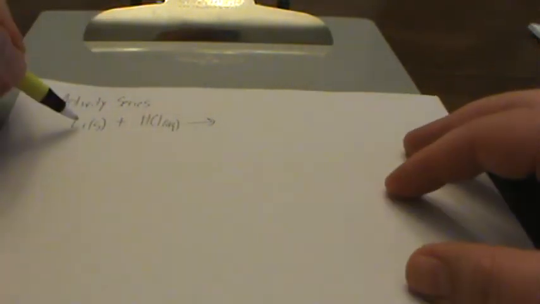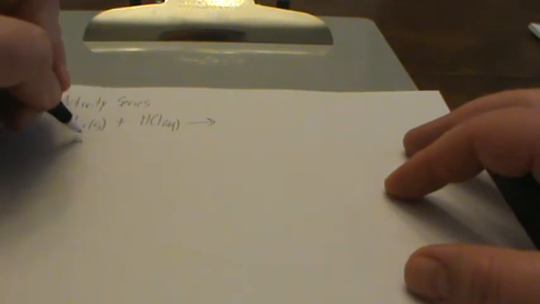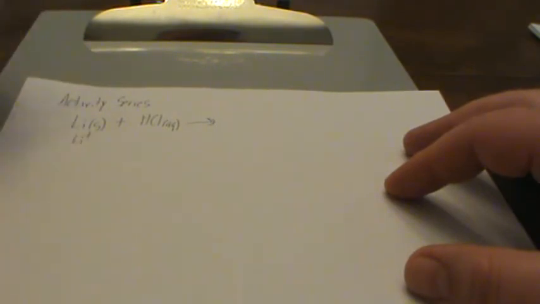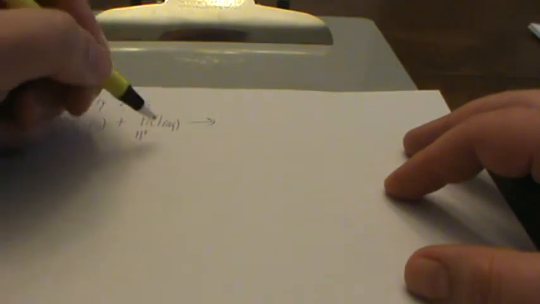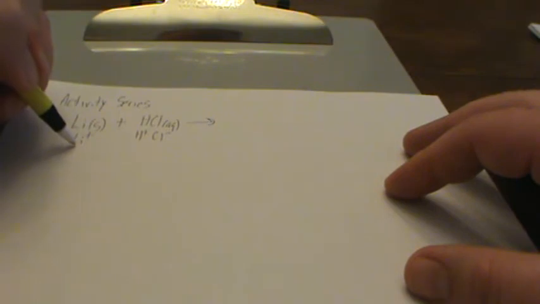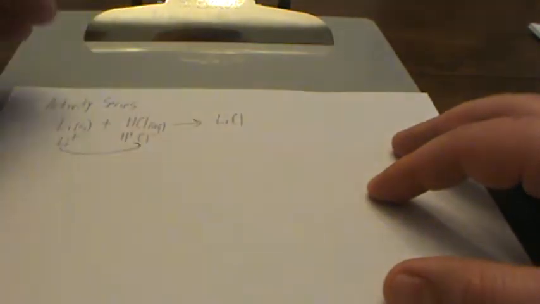So if we look at what we were doing before, figuring out what our products are going to be, lithium has a +1 charge as an ion. Hydrogen has a +1, chlorine a -1. So lithium is going to go with chlorine, giving us lithium chloride, LiCl.